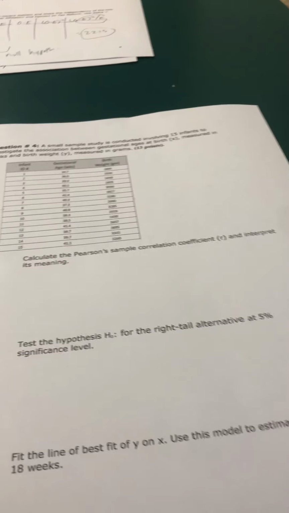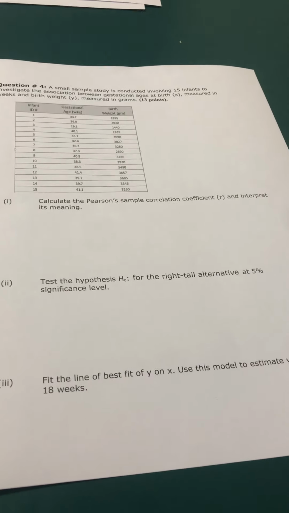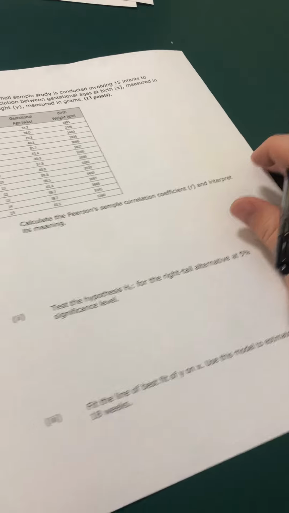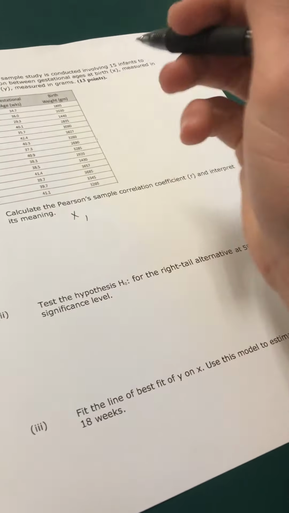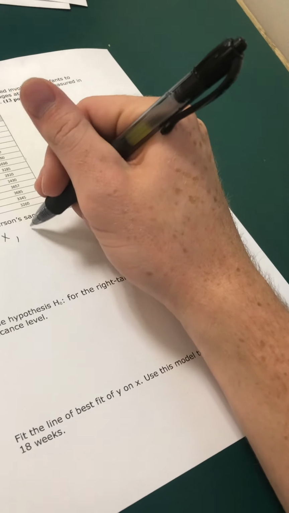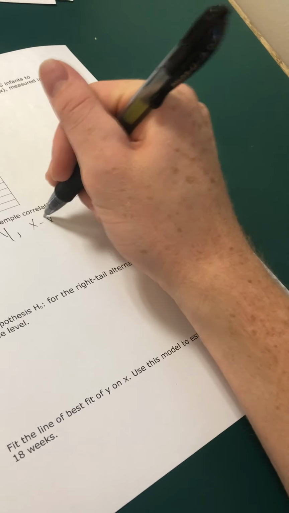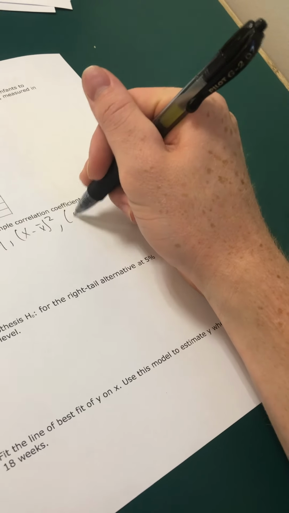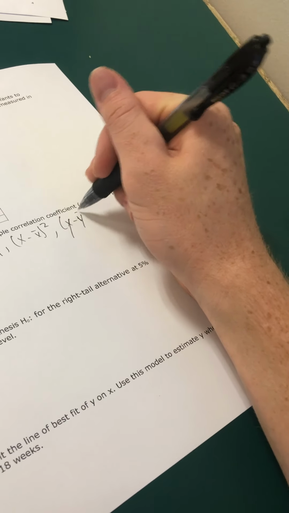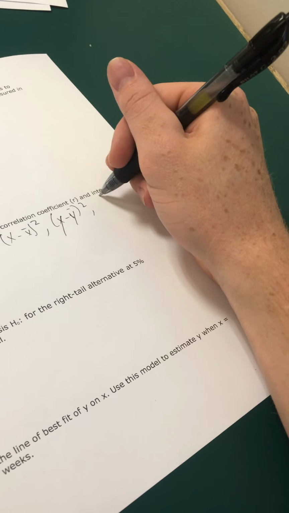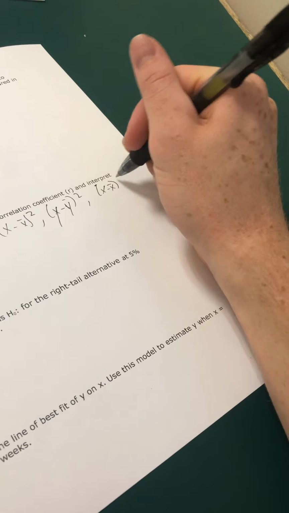All right, moving on to question number 4. Alrighty. First thing we're going to do is calculate the sample correlation coefficient r. And how we are going to do that is first we must make a table with the top labeled X, Y, X minus X-bar squared, Y minus Y-bar squared, and then X minus X-bar and Y minus Y-bar.